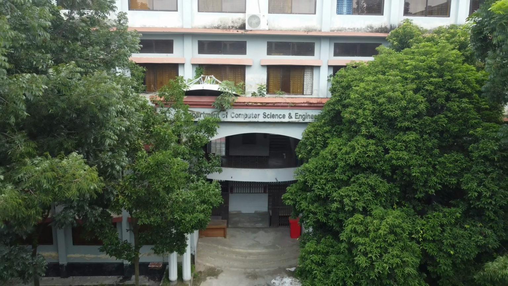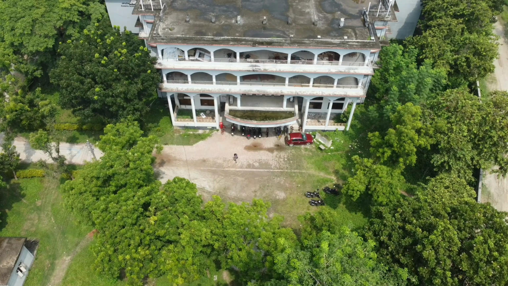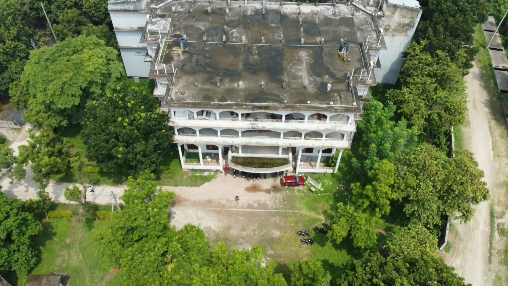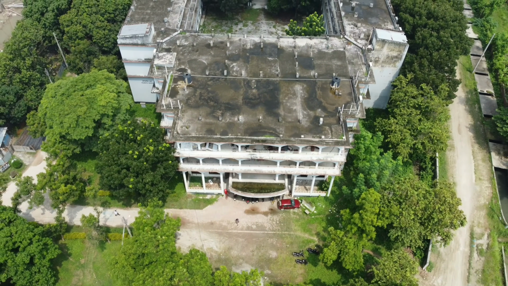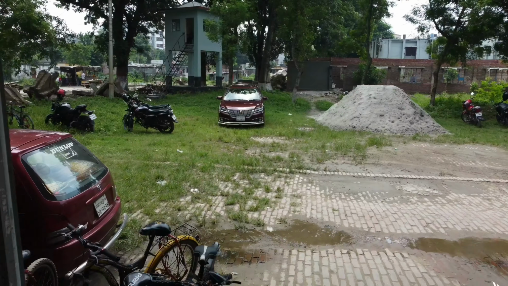At first, I select the right side to represent my university. Just on the back side of the auditorium, a building stands for the Computer Science and Engineering Department. The campus, which is on 52 acres, situated in the northern part of Bangladesh, is RUET.